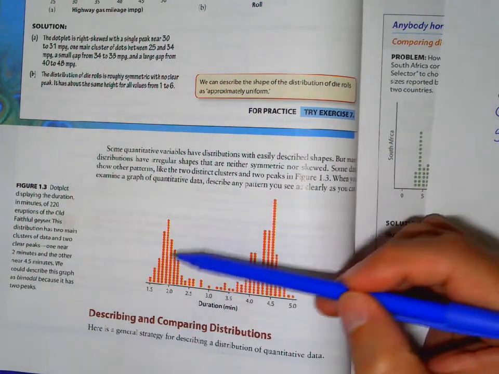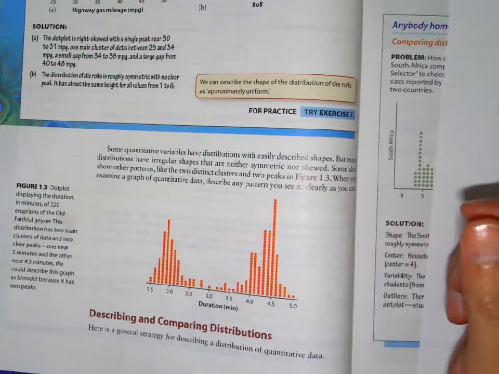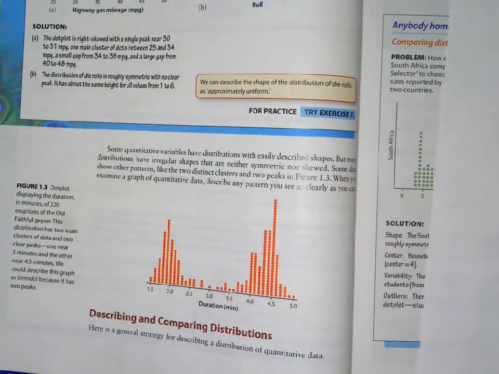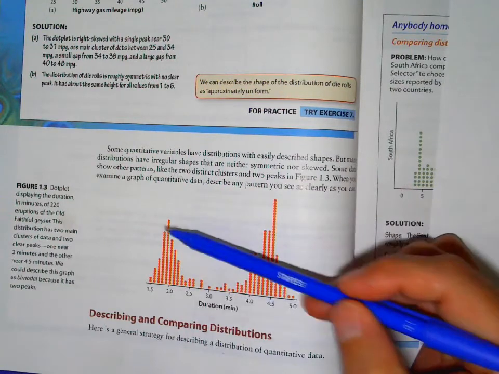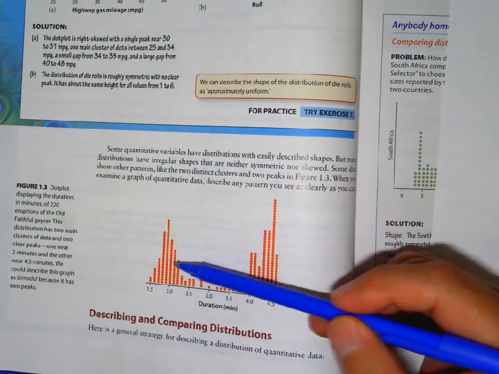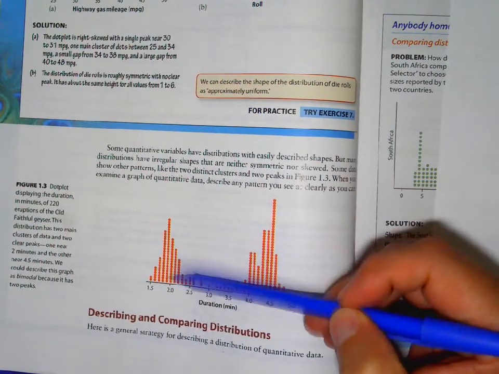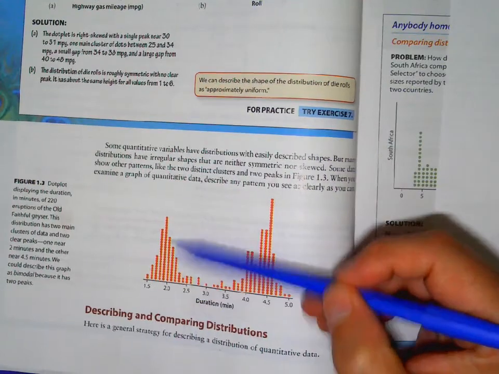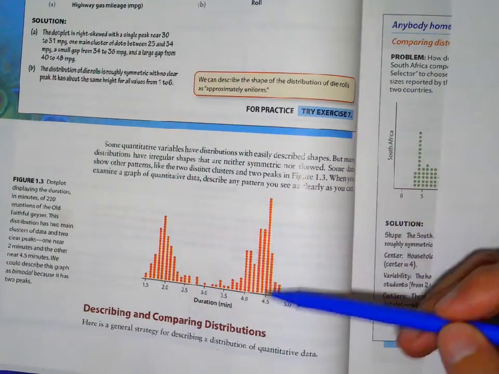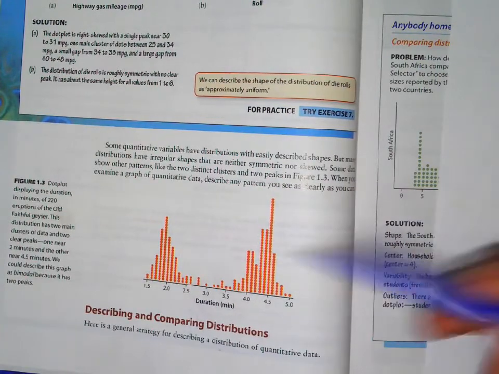Old Faithful is a geyser that spews water pretty consistently. That's why it's called faithful. So it either goes for around 2 minutes, the duration of how long it's going, or it spews for around 4.5 or 4.25 minutes.